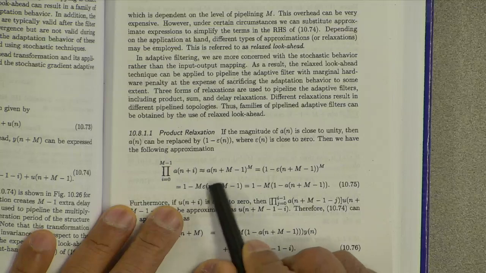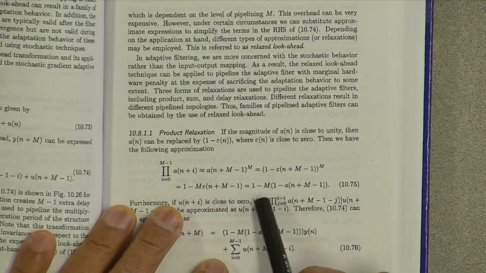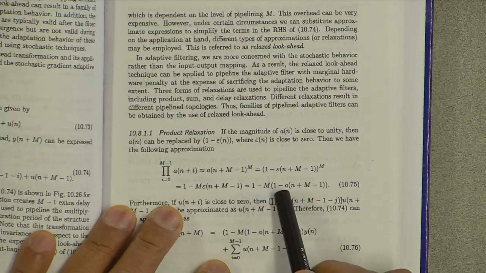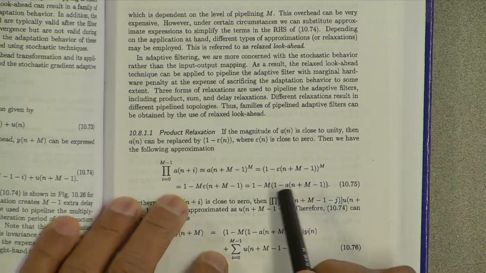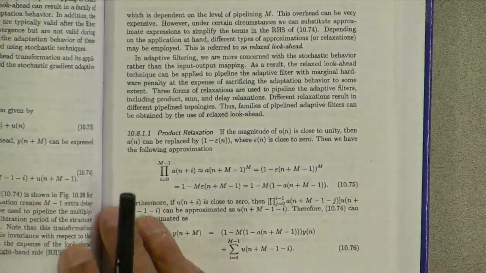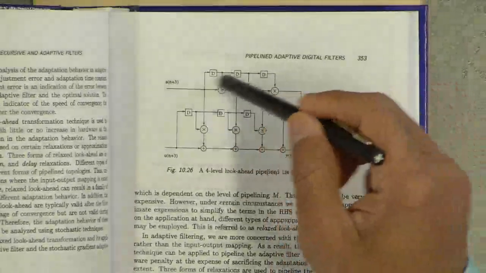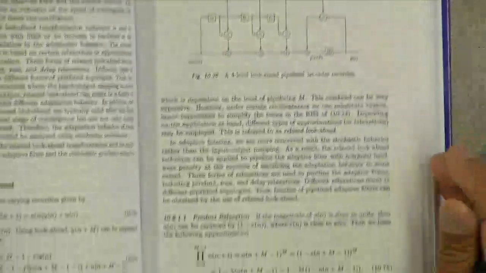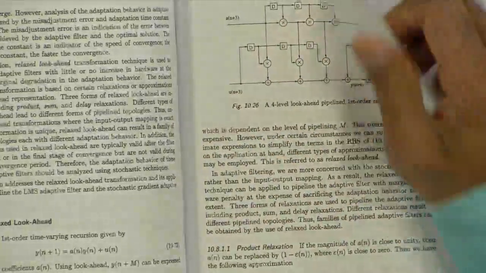Then substituting epsilon back in terms of a, that would be 1 minus m times 1 minus the coefficient a. And if m is a power of 2, for example, there is no multiplication involved. So essentially we have gotten rid of all these multiplications completely by that product relaxation.